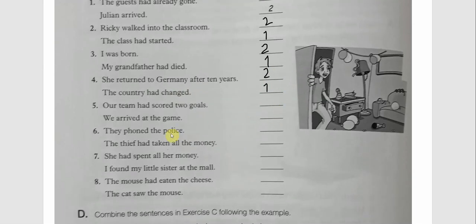Number 5, our team scored 2 goals. We arrived at the game. So arrived means you got there. So you have to be there first before you can score goals. So there you go.